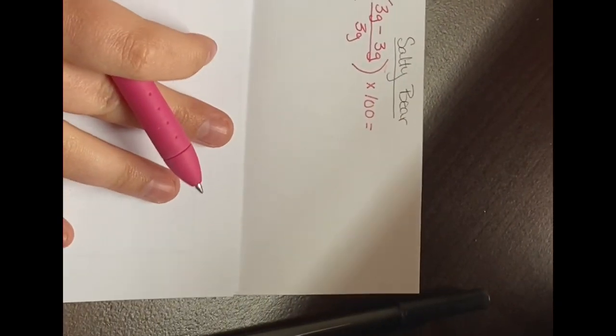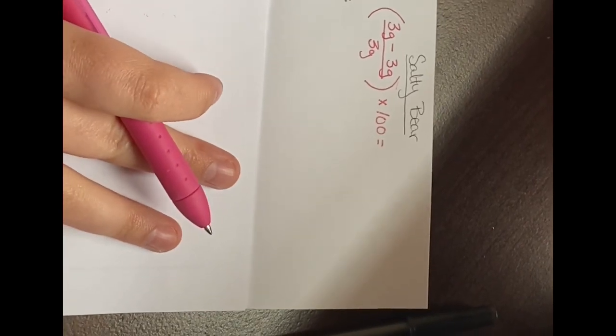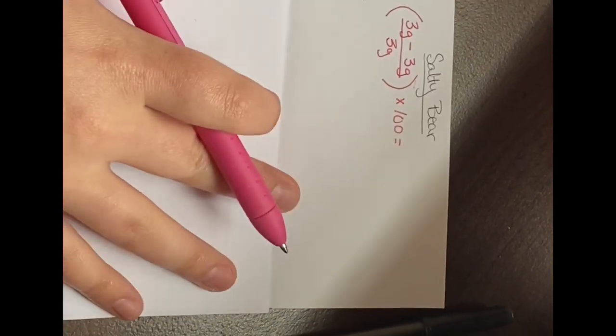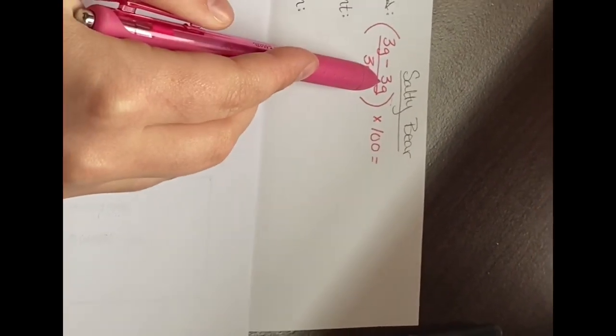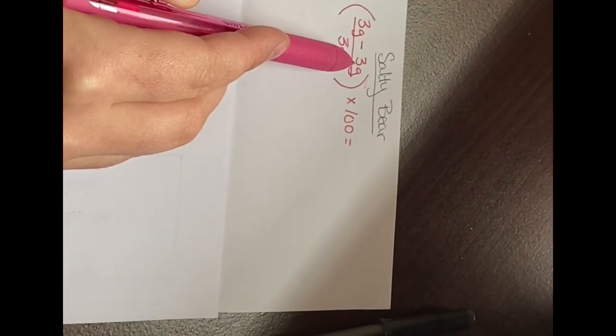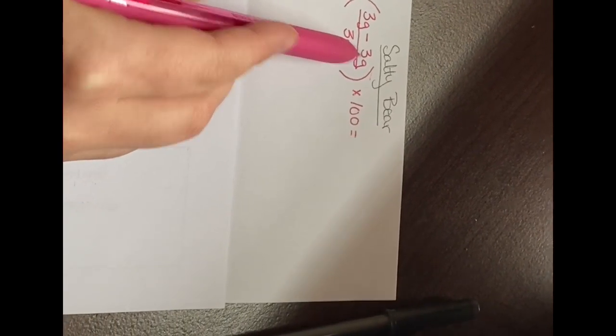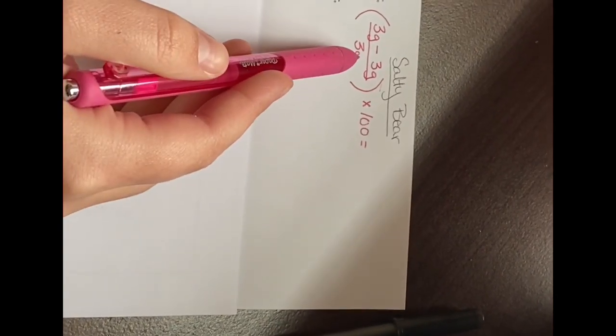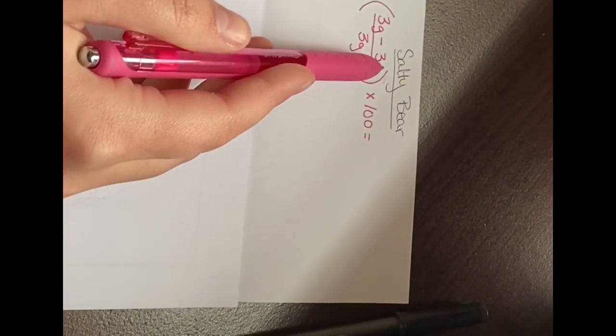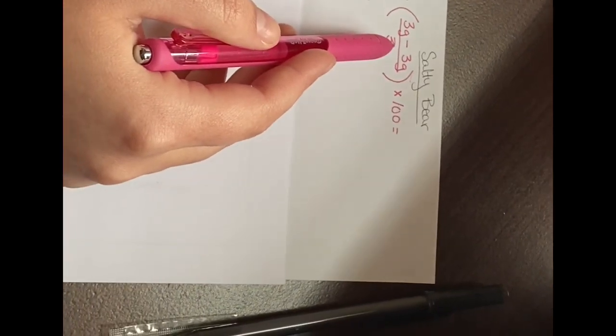Now, if you really think that you need to type this into the calculator, I'm not there to stop you, but let's think about it. 3 minus 3 is 0. 0 divided by any number is always 0. So you're going to have 0 divided by 3 is 0.